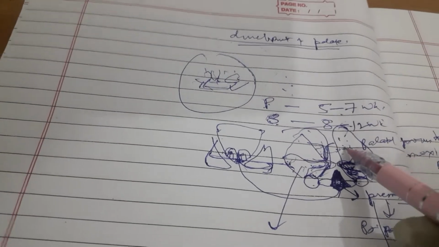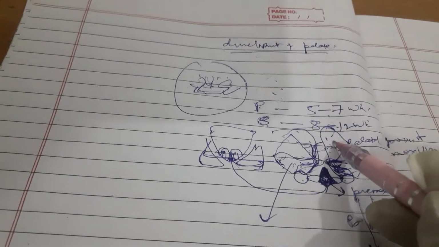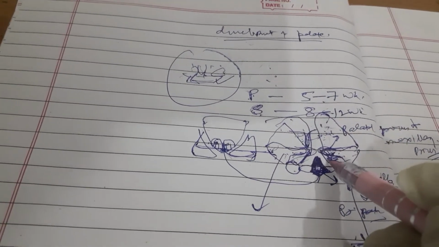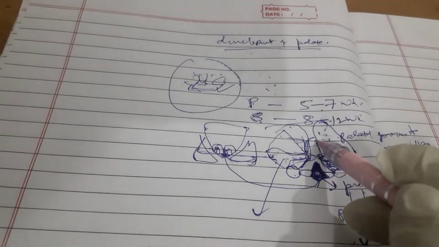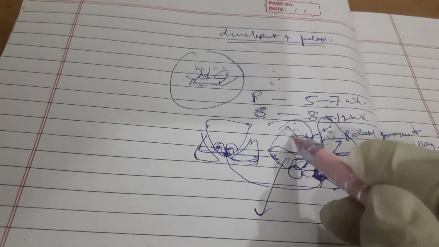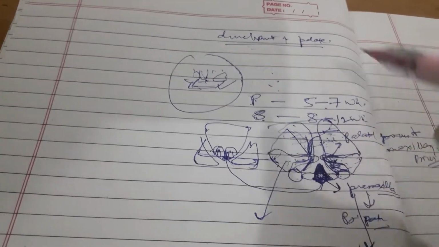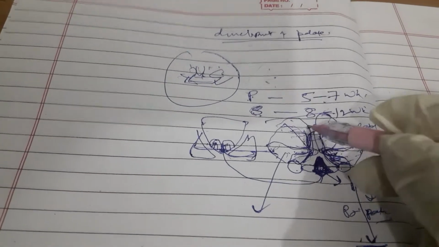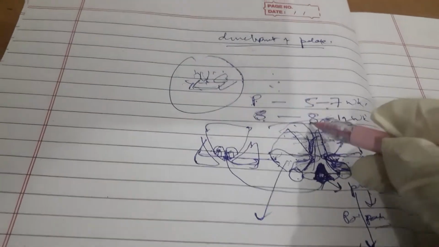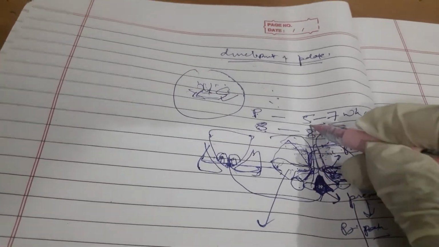So this mesoderm will go into intramembranous ossification. This will calcify. Okay, this will ossify. Intramembranous ossification will occur at this site. And the fusion occurs, and this fusion progresses from anterior to posterior, and there is a complete closure of this.